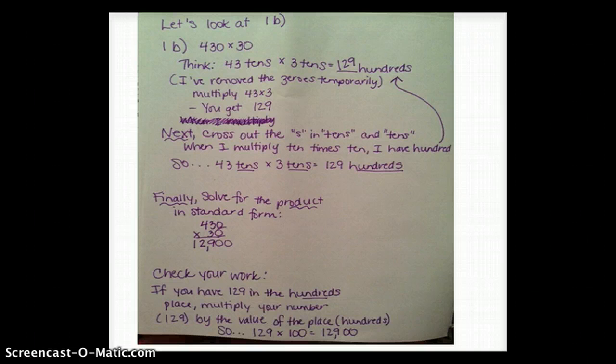Finally, I will solve for the product in standard form. 430 times 30. I will cross off the zeros and forget they are there for a while and multiply 43 by 3. I get 129. In this problem, I have two zeros, so I have to add two zeros to the end of my answer. So 430 times 30 is 12,900.